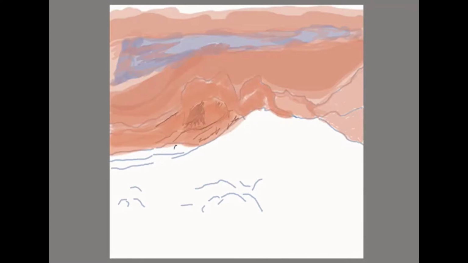Again, going in and trying to darken up those mountains some so that they stand out more against those clouds, against that background.